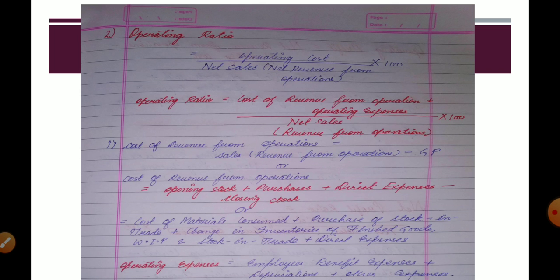Okay, so it is also calculated in percentage, and you can also use this formula, that is operating ratio is equal to cost of revenue from operation plus operating expenses divided by net sales or revenue from operation into 100.